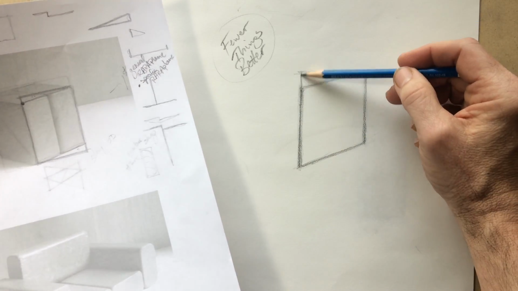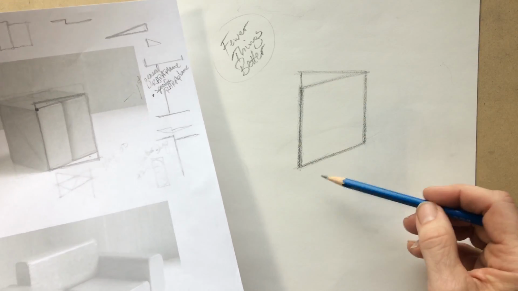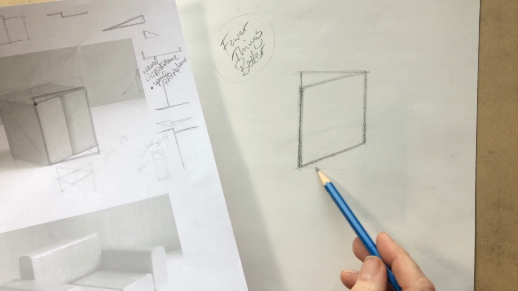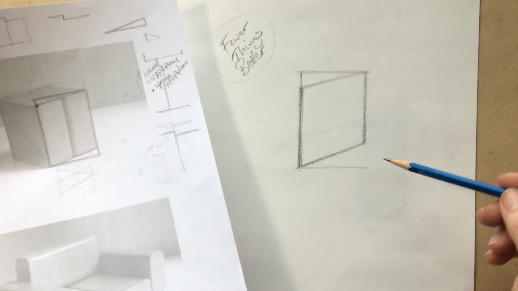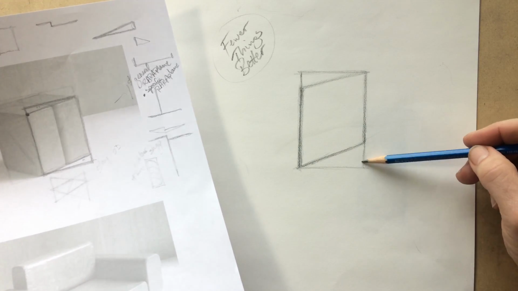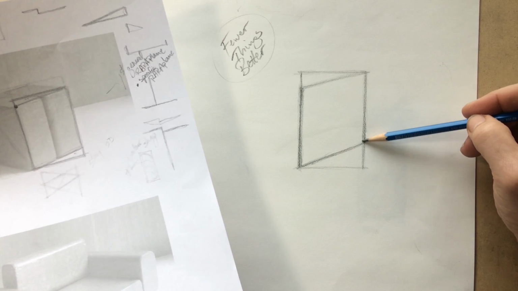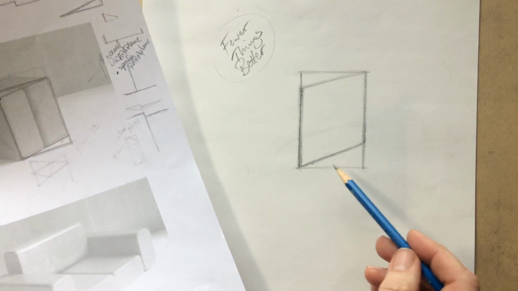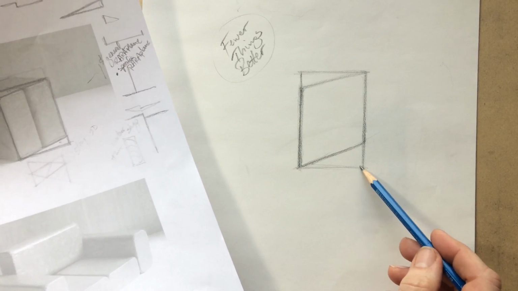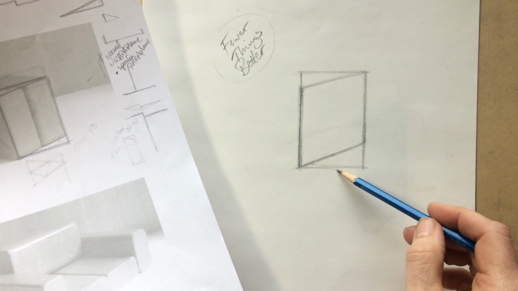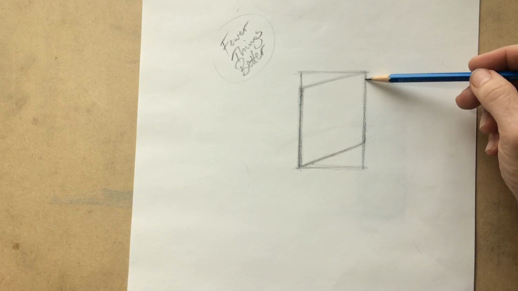I want to make sure that I understand the entire rectangle that this vertical plane occupies.